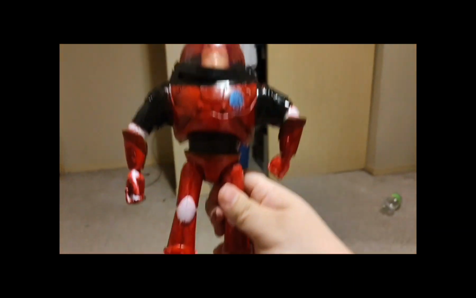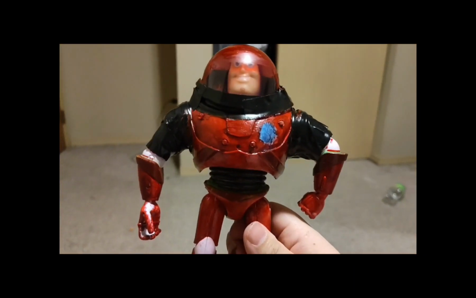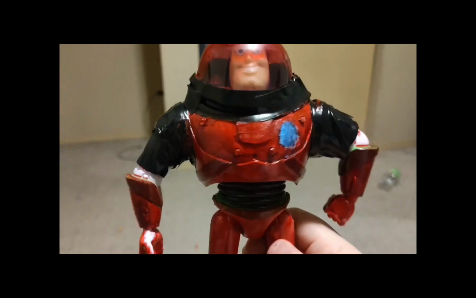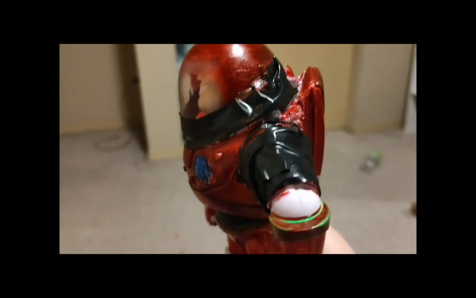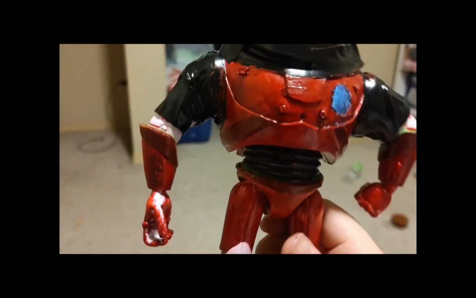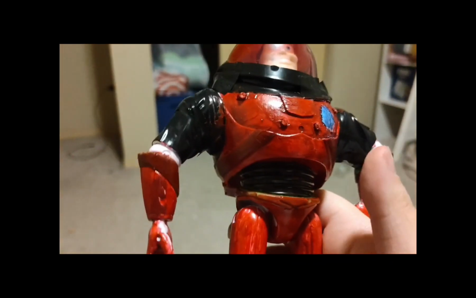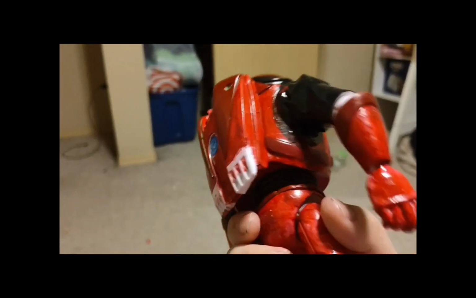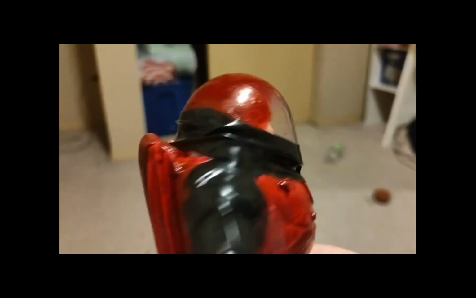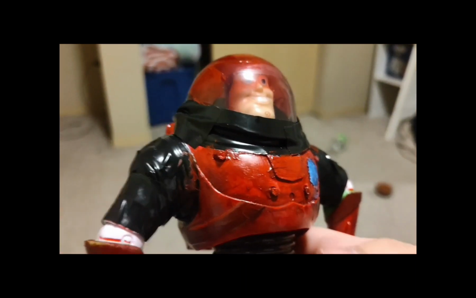Now, for Tempest from Morph. Obviously, with this custom Tempest from Morph figure, I mainly made him using my old 7-inch posable Buzz Lightyear that I had for a while now.